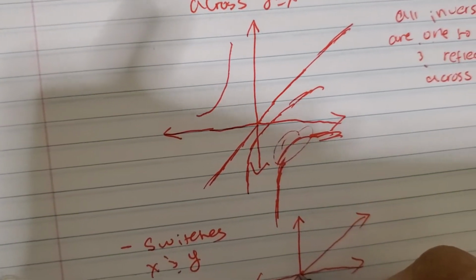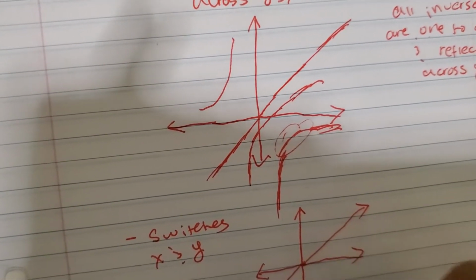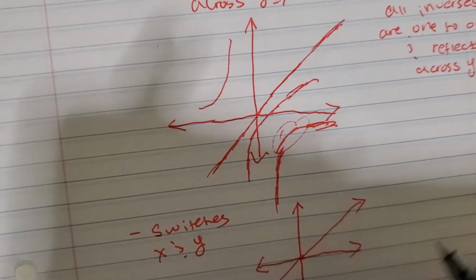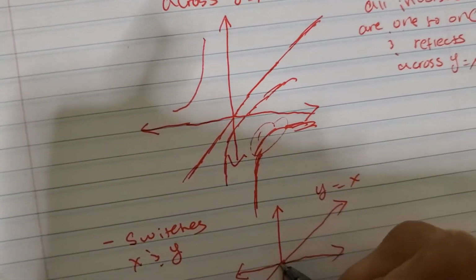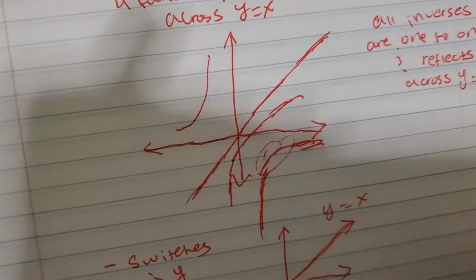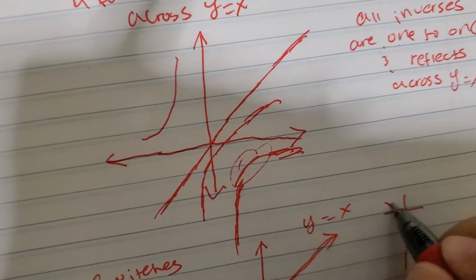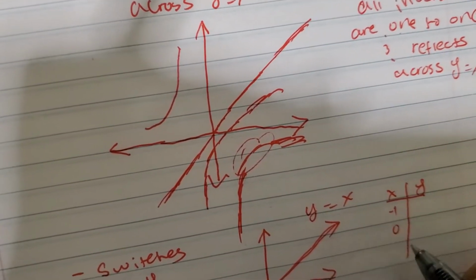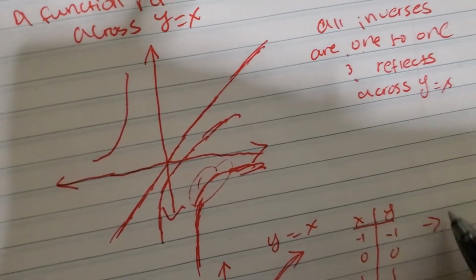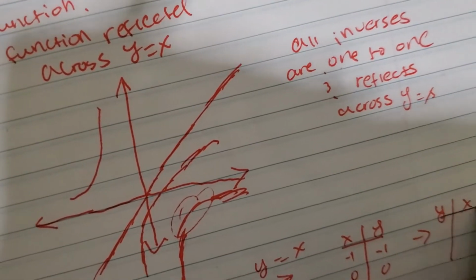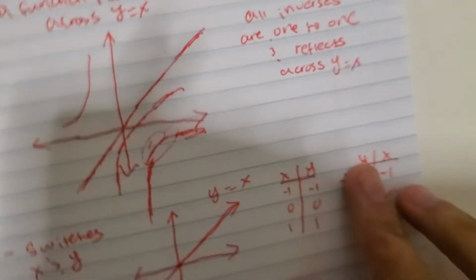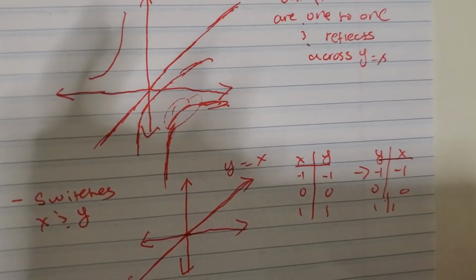If we were to invert this, it gets reflected across the same line, y is equal to x, and so it would be the same line. We switch x and y, and the values stay the same. The easiest way to show this is with x, y: negative 1, 0, 1. If we switch y with x, we get negative 1, 0, 0, 1, 1. That's the easiest way to show inverse. So an inverse function switches x and y.